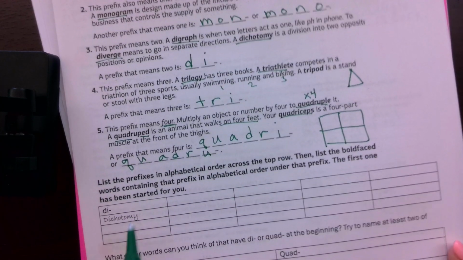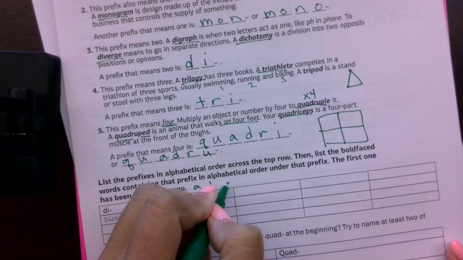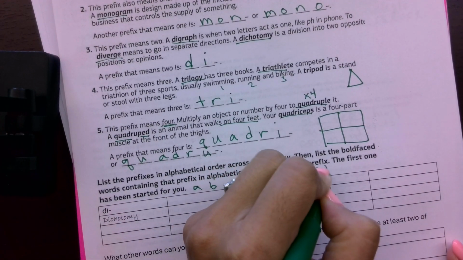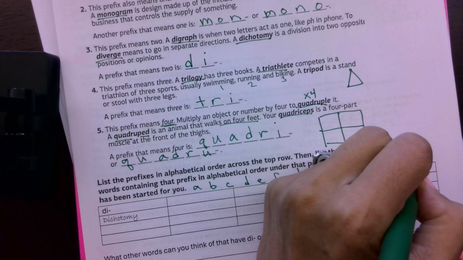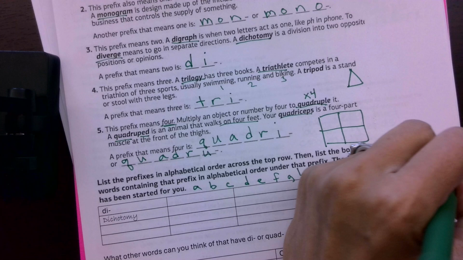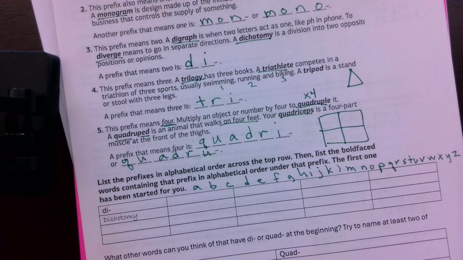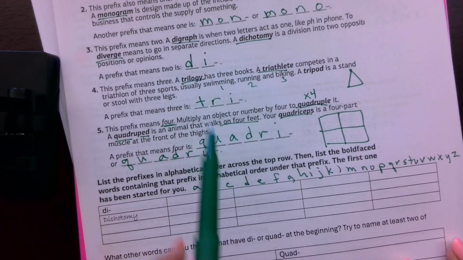So down below it asks you to list the prefixes in alphabetical order. I strongly recommend that you write your alphabet down to help you with alphabetizing. Now with alphabetizing, you look at the first letter. If they're the same, you look at the second letter. If they're the same, you look at the third letter, and so forth and so on. So we have di, uni, mon, tri, and quadra.